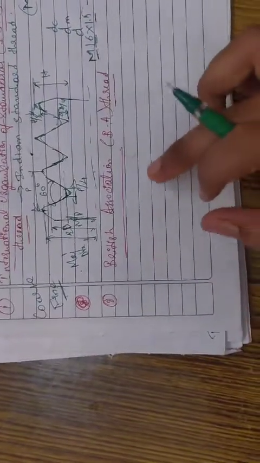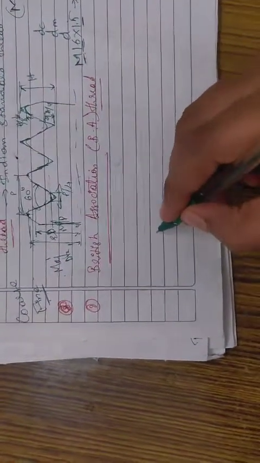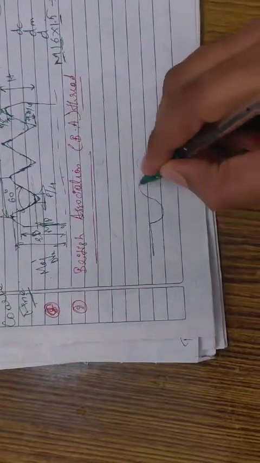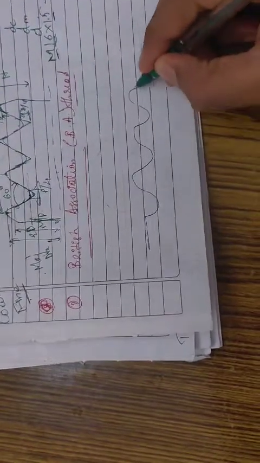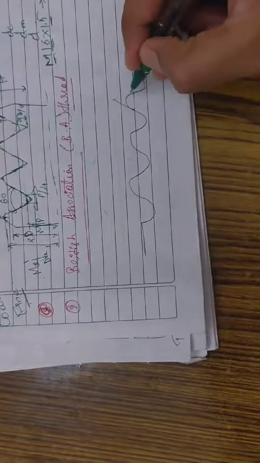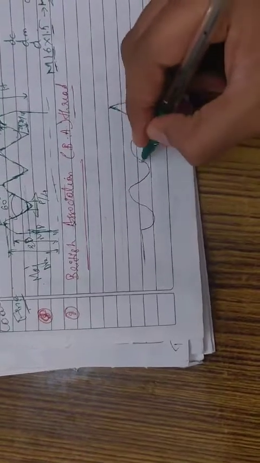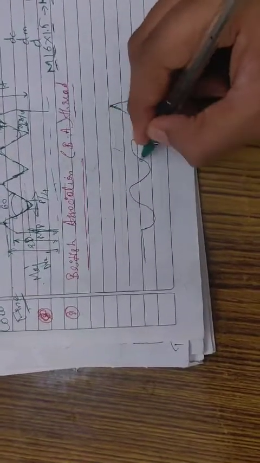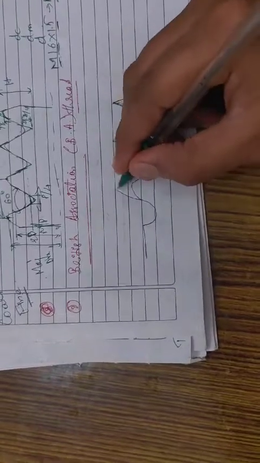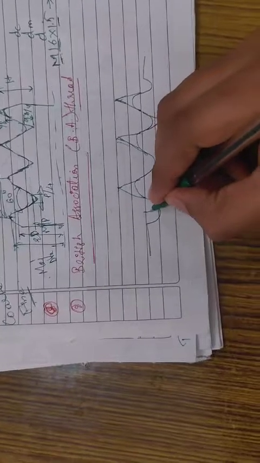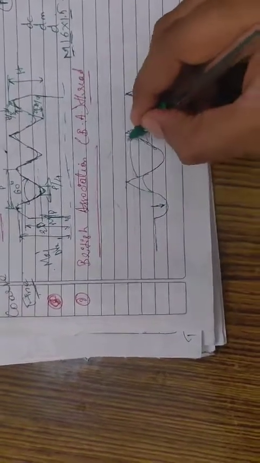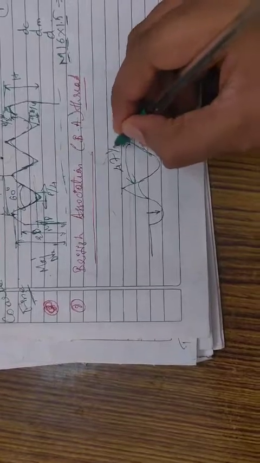The British Association thread. I will show the profile. Here again we have to draw an equilateral triangle, so all sides should be at the same height. While drawing the figure, I will make a rough sketch. The angle between these two is 47.5 degrees. This is the distance P.